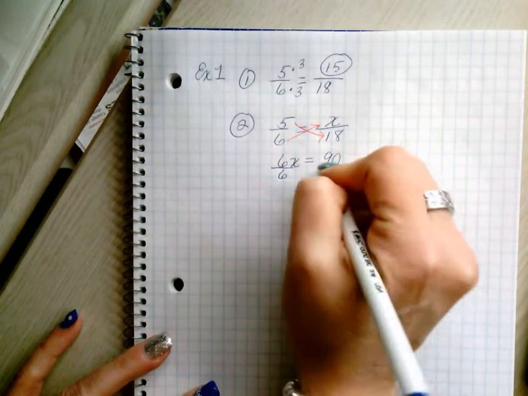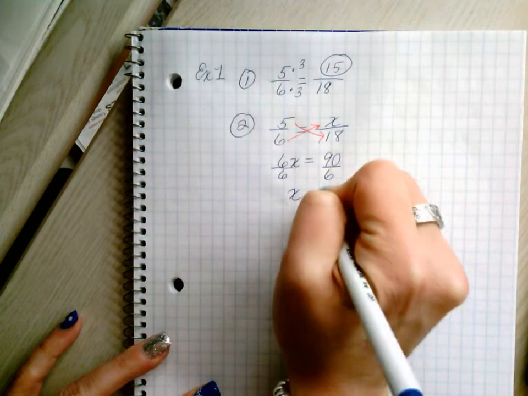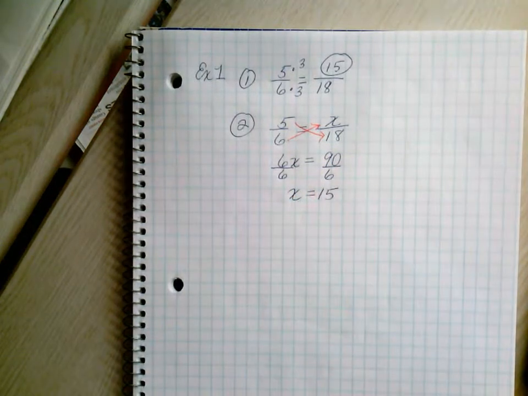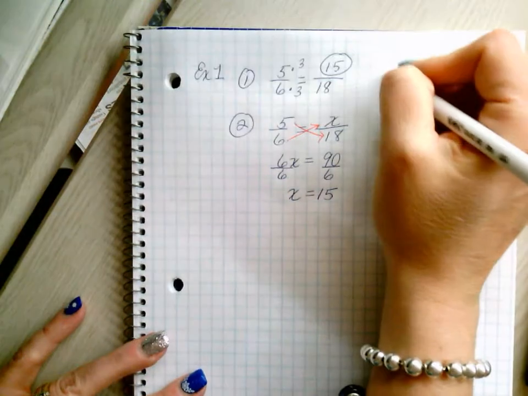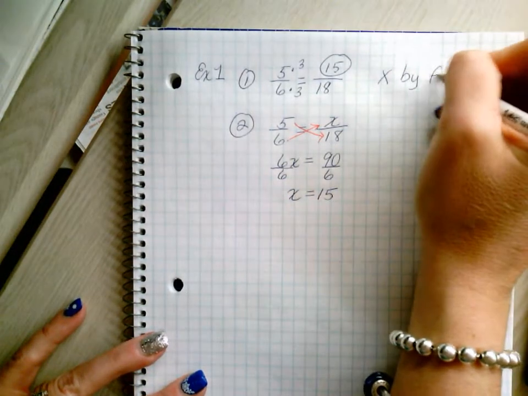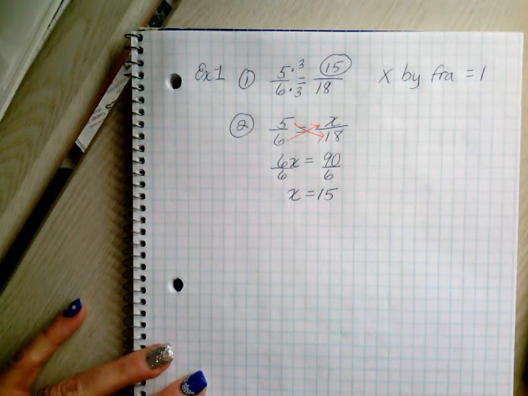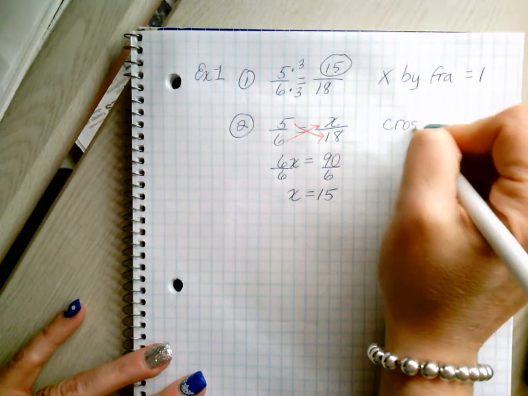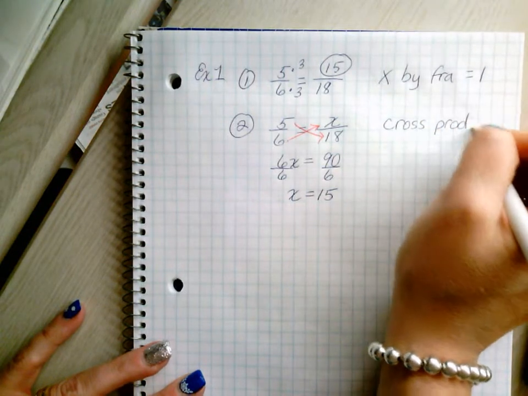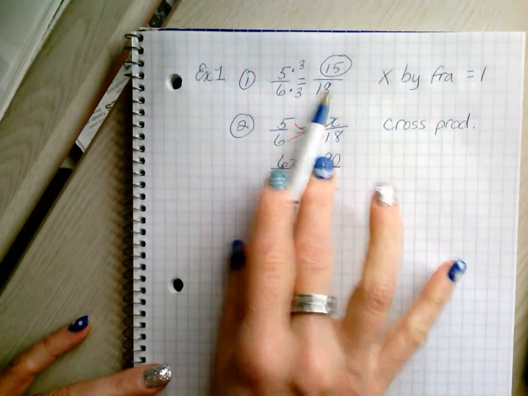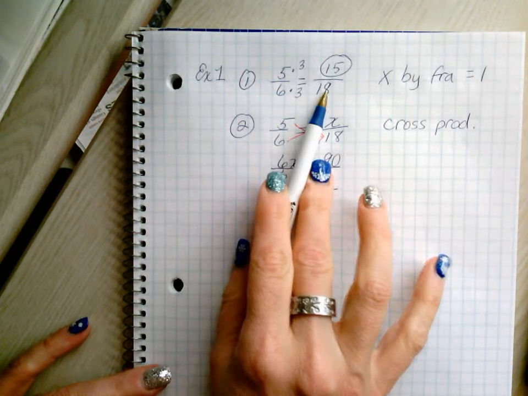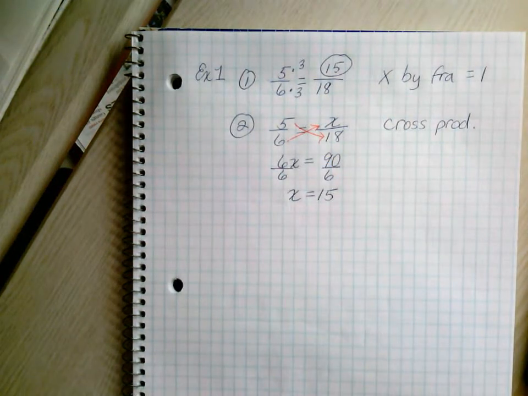Solve by dividing out your 6, which gives you the same exact answer. So this is multiplying by a fraction that equals 1 to create an equivalent fraction, and this is using the cross product. For these easy ones, obviously you're going to do it the first way. But if it is a number where you don't immediately recognize the relationship, you're going to want to use the cross product.